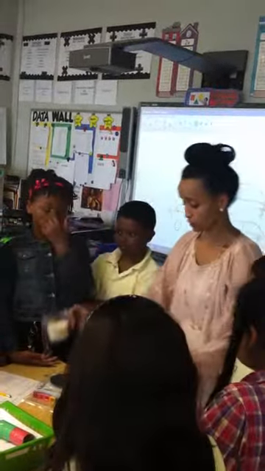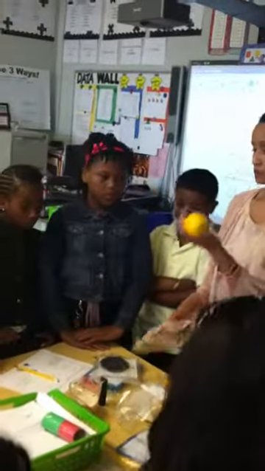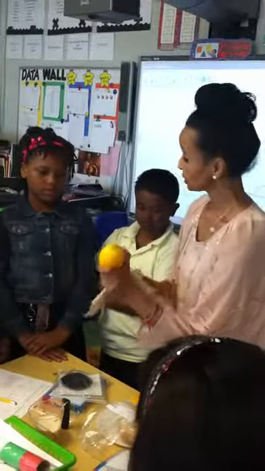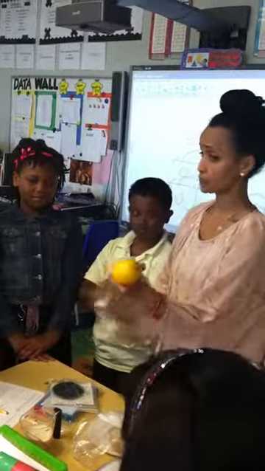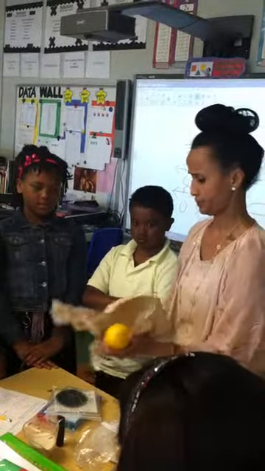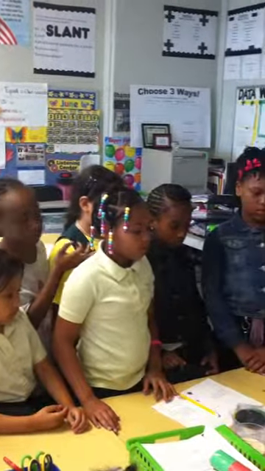A 1/2 cup of sugar. And also partitioning orange fruits every day. What else do we use it for in everyday life? Cutting bread, cutting bread for sandwiches, right?